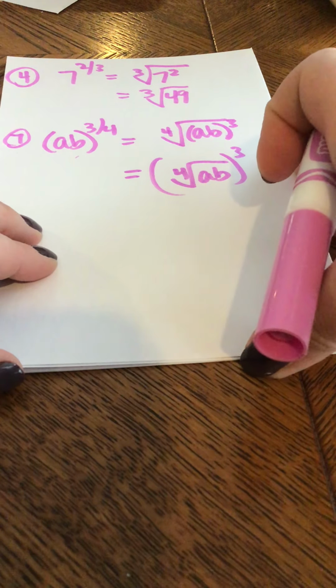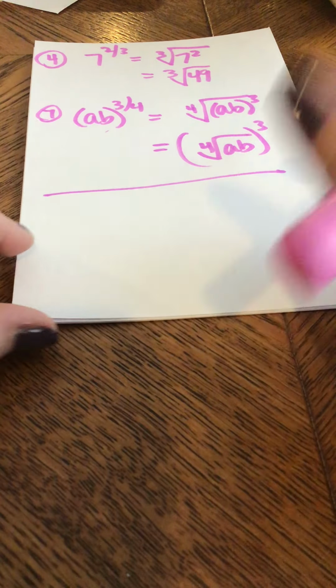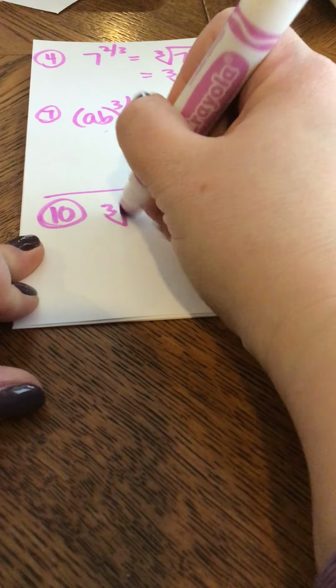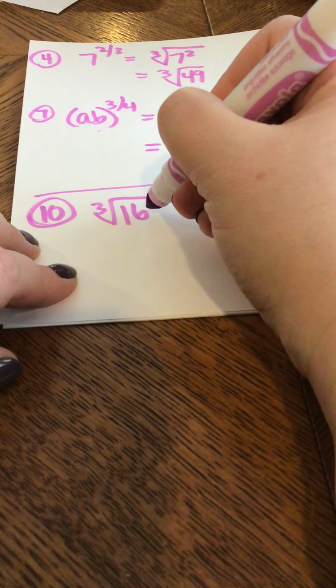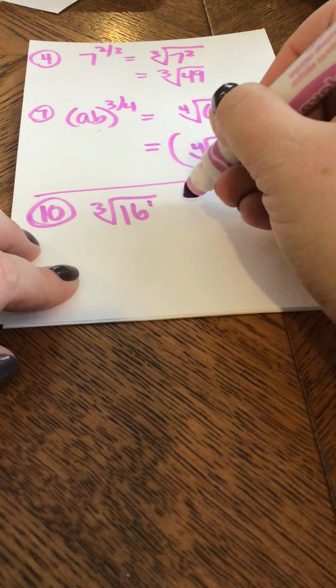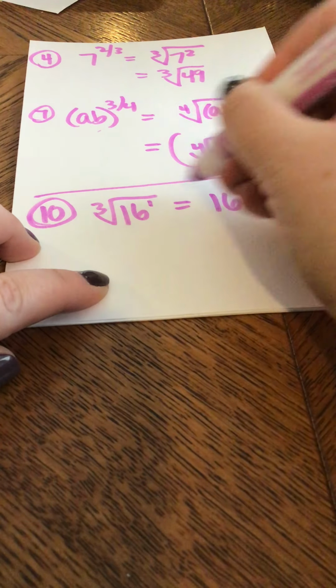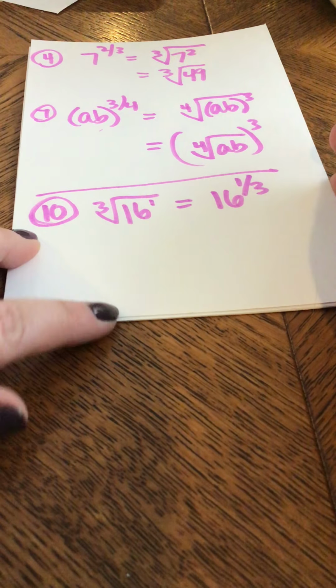Then on the bottom section, it wants you to take it from a radical to an exponent. If you look at number 10, it says the cube root of 16. Again, what number is hidden as an exponent? Well, this is secretly 16 to the first power. If I rewrite this, the index is the denominator and the power is the numerator. So this would be 16 to the 1/3 power.